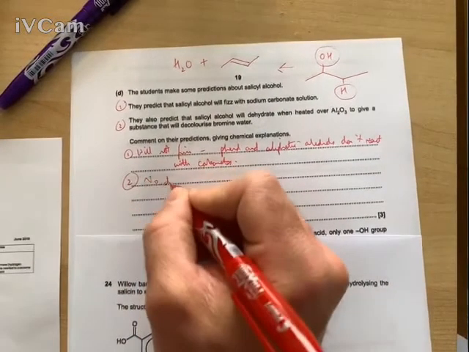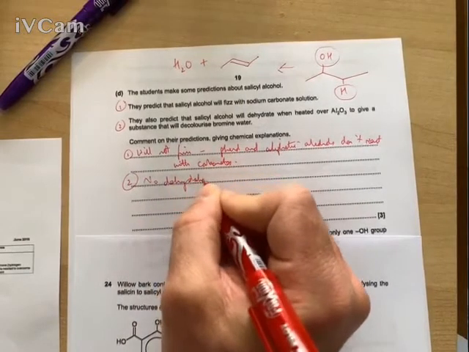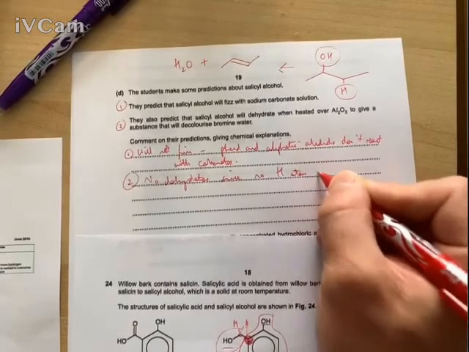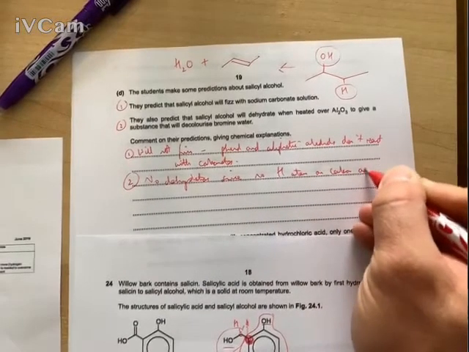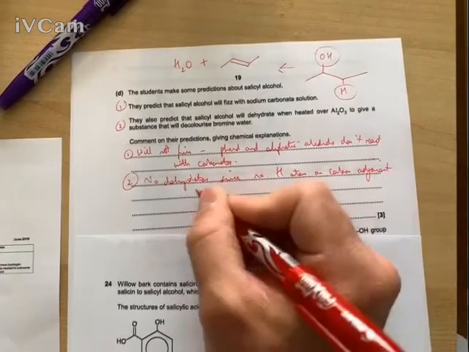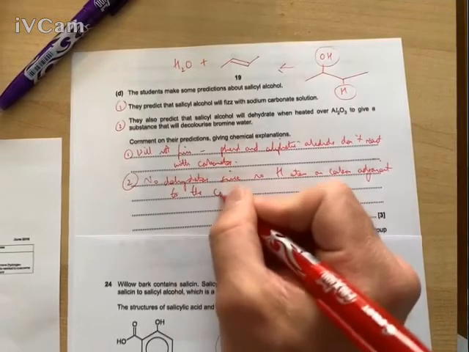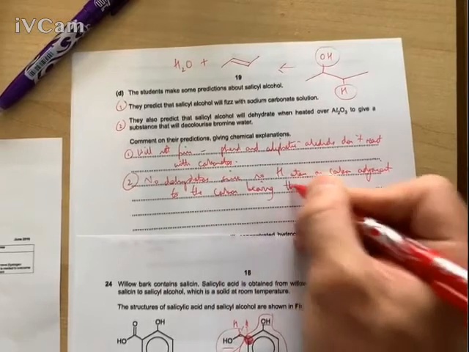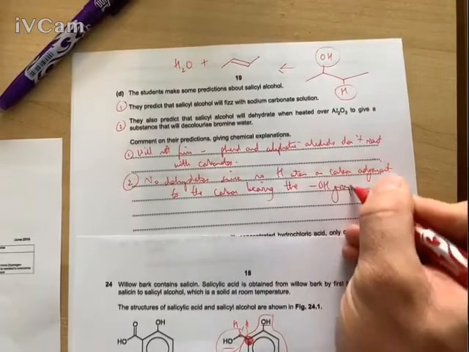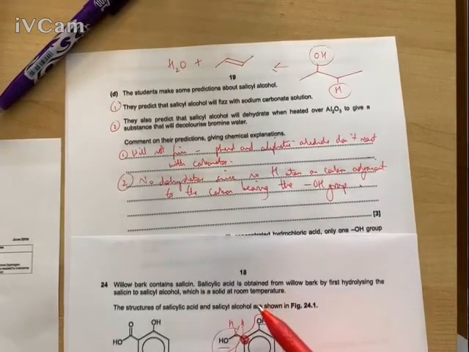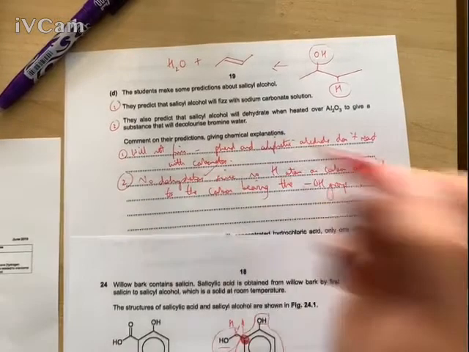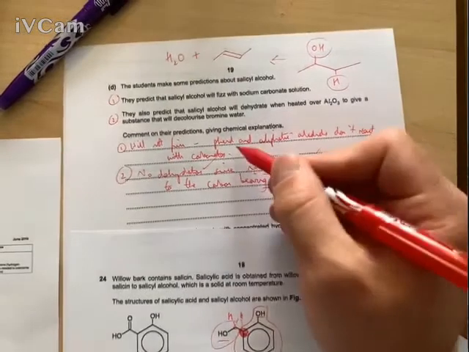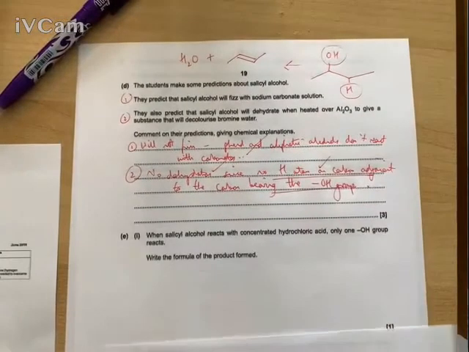So no dehydration, since no hydrogen atom on carbon adjacent to the carbon bearing the OH group. Okay, they are giving in the mark scheme 1 for the no dehydration and 1 for the explanation. And they're only giving 1 for the whole of that first explanation.